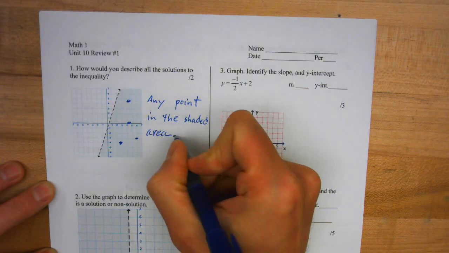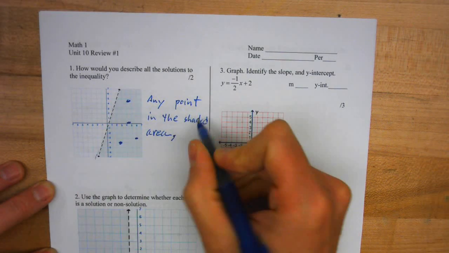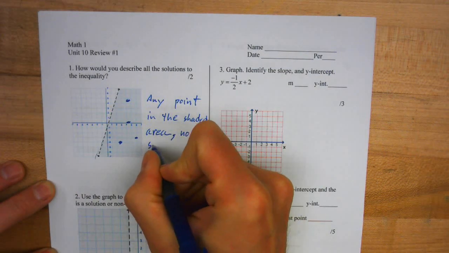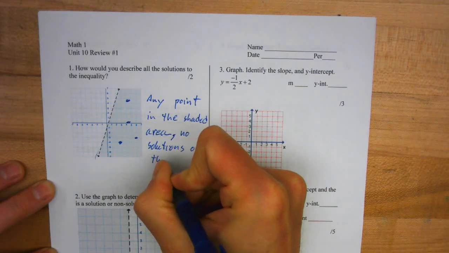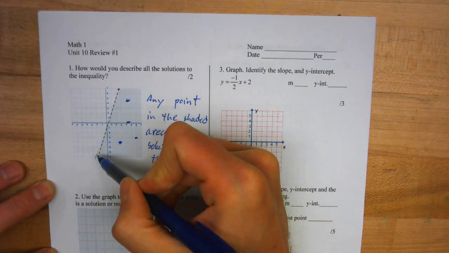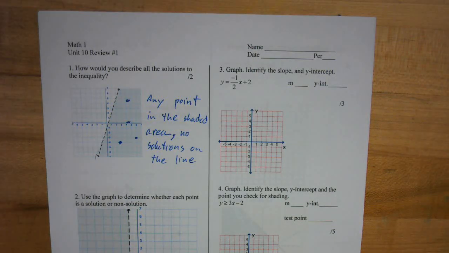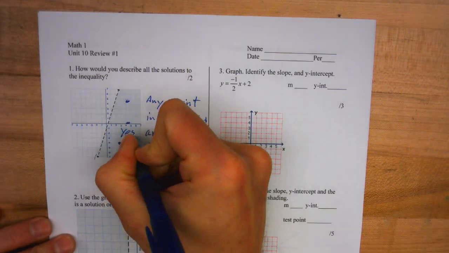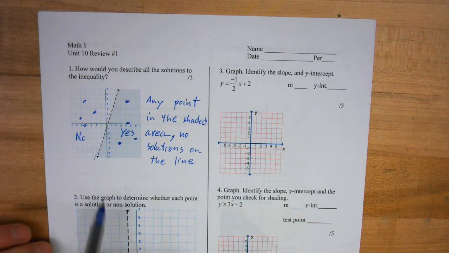And then the second thing you have to pay attention to is if it's a dotted line, you don't include the line. So no solutions on the line. Okay, if this was a solid line, we would be including those solutions, and I'll make sure I review that again. I'm sure there'll be a problem where we have a solid line, and then I'll address that issue. So any of these would be a yes. Any point over here, this would be no.